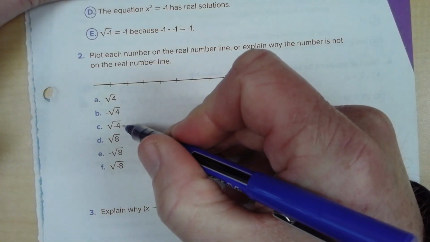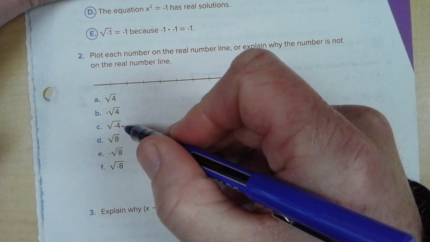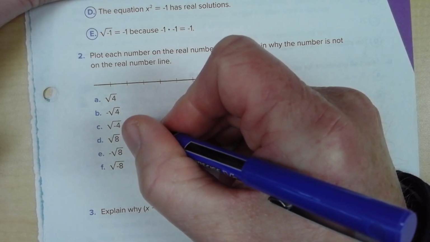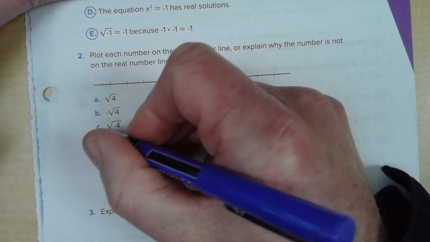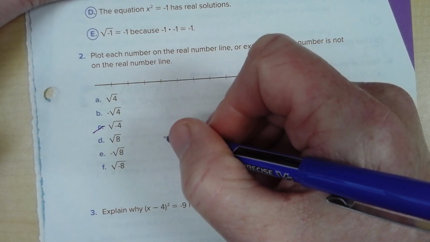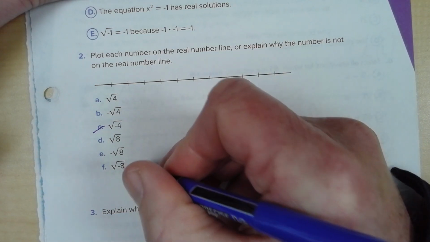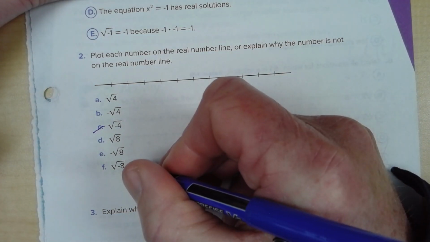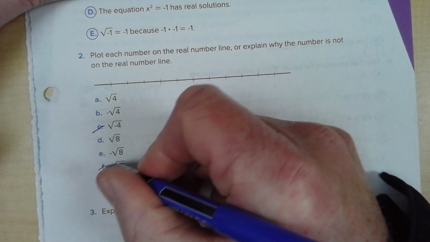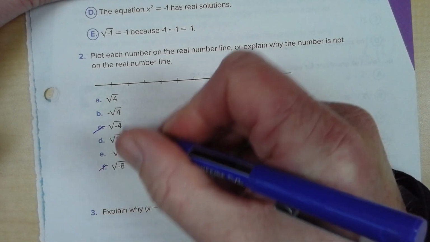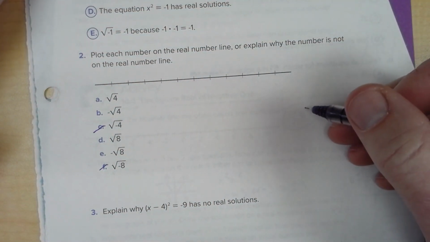So the square root of a negative number, it's not a real answer. It's an imaginary answer. So we can't do that one. Same thing with this one. You can't do this one either because you can't take the square root of a negative number, right? It's imaginary. Those ones you can put on the number line, so you can do it.